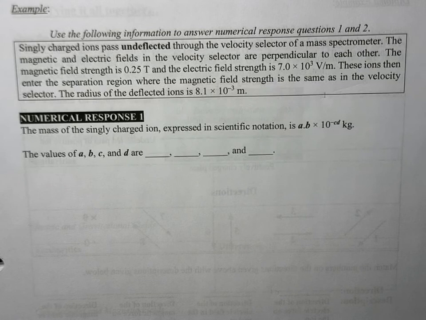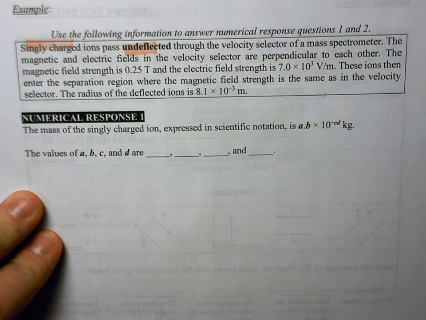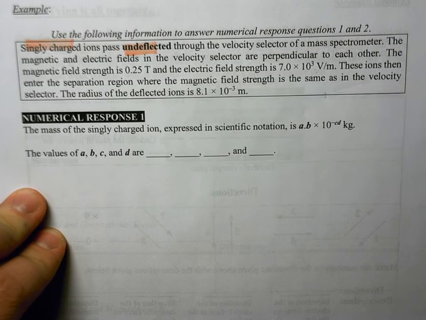So we have a singly charged ion, and it's passing undeflected through a velocity selector of a mass spectrometer. We're told that the magnetic and electric fields in the velocity selector are perpendicular to each other. That's good. That'll make sure that the forces of the two fields will be able to counteract each other because they'll be in the same plane.